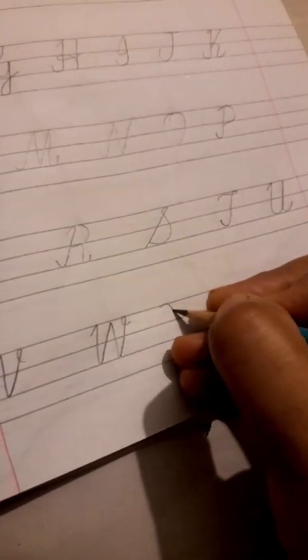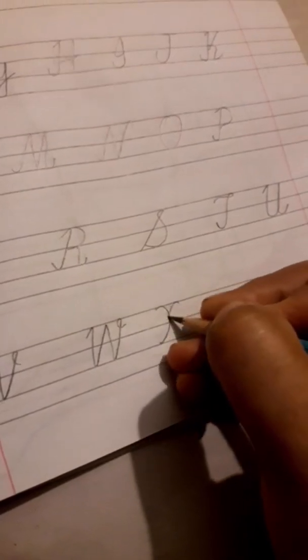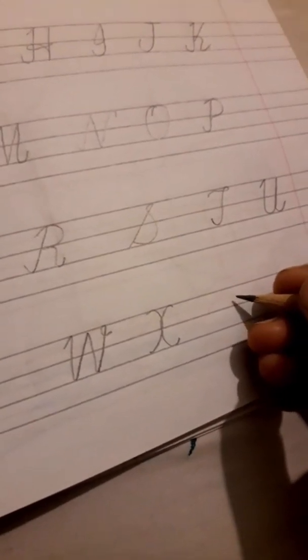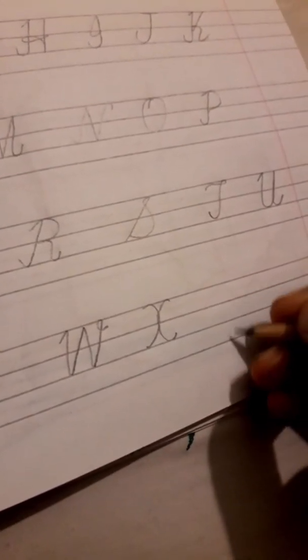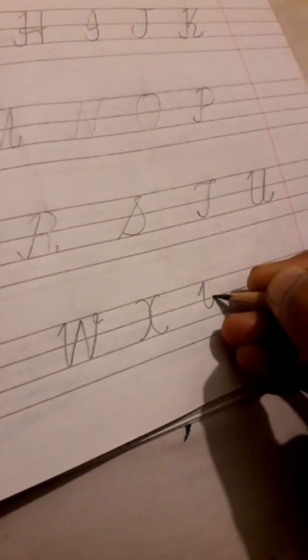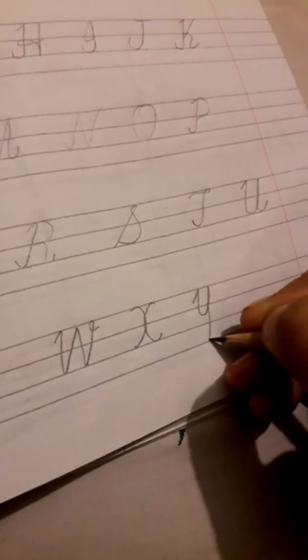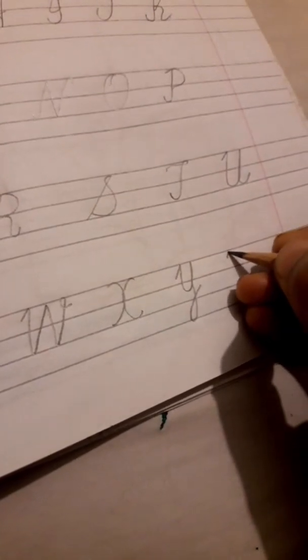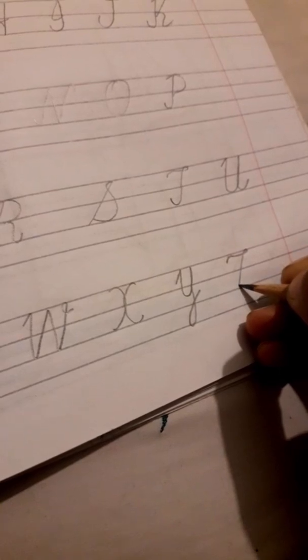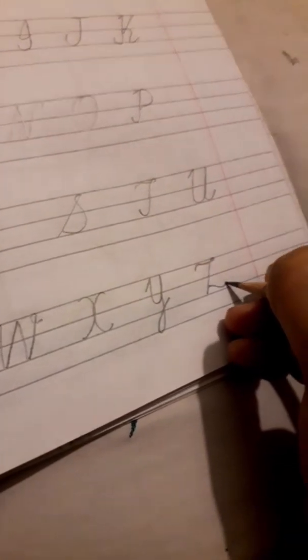For X, we will be having this shape. For Y, we will be using all the 4 lines for making a slant, the Y shape and the loop. In the end, for Z, we will be writing a stylish line with a loop and then a curvy line.